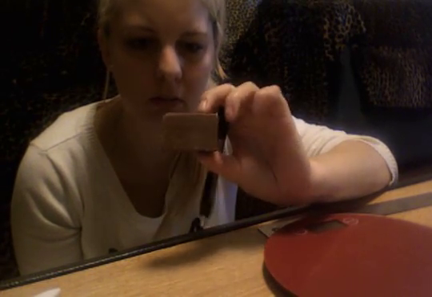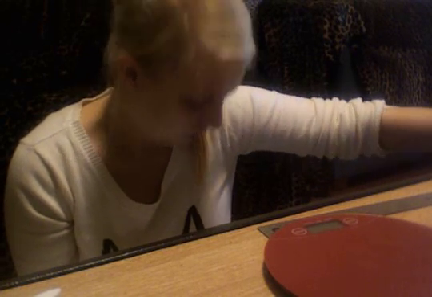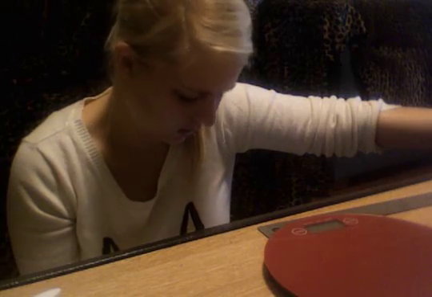I think the reason why the density for the second one is a little bit smaller is maybe because I didn't cut it at the very middle. It's very, very hard to cut these in the very middle. I'm not really sure what kind of knife you would have to have for that, but that's kind of interesting.